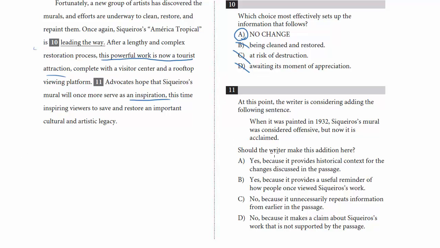Yes, because it provides historical context for the changes discussed in the passage. I mean, we already got that historical context. If, for example, we didn't have that opening discussion about the fact that this thing was originally offensive, maybe this would be useful, but we've had that, so we don't need that context. Yes, because it provides a useful reminder of how people once viewed Siqueiros' work. On the one hand, it does, but it's not very useful because we recall reading this previously.